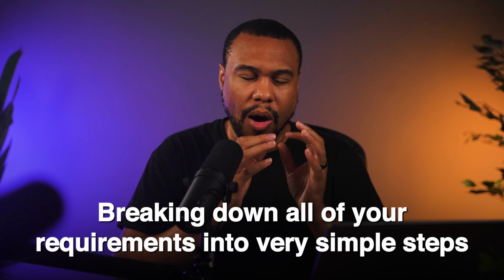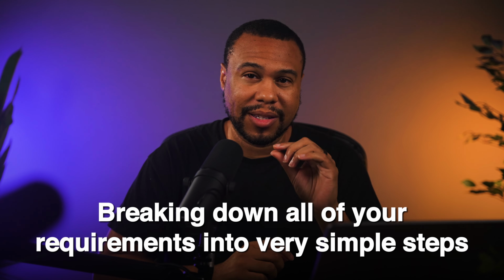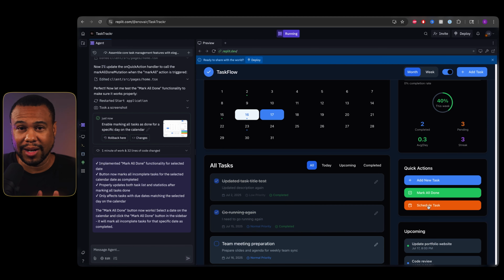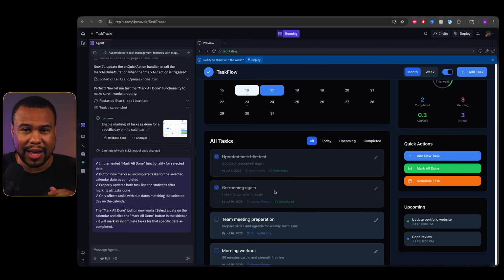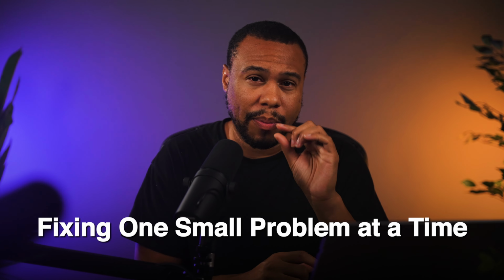So as you can see, you can actually build a full app without knowing how to code. The real key is just breaking down all of your requirements into very simple steps. You can see I ran into some issues and then I needed to iterate and I just focused on fixing one small problem at a time. I gave as much context as I could so that it could finally understand what the ask was.